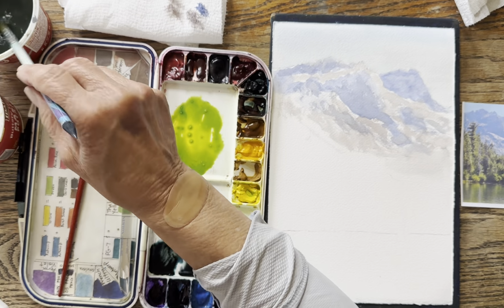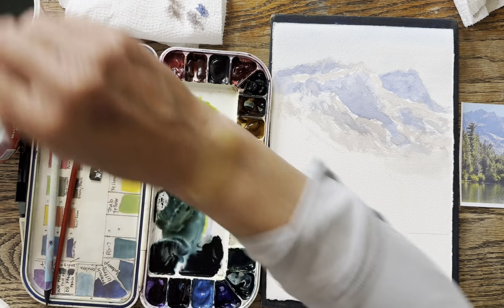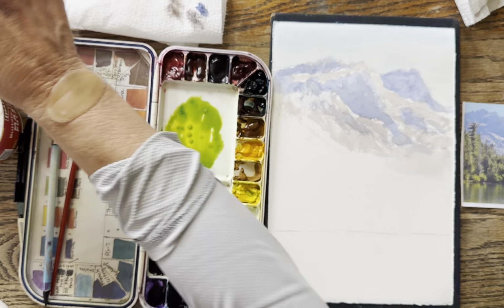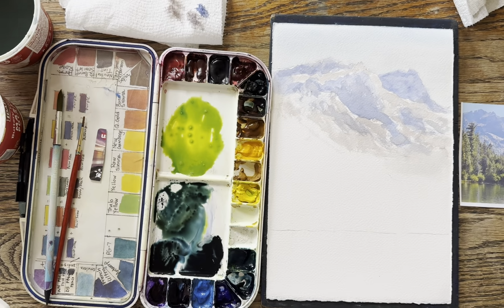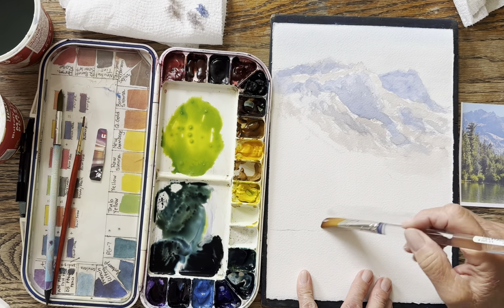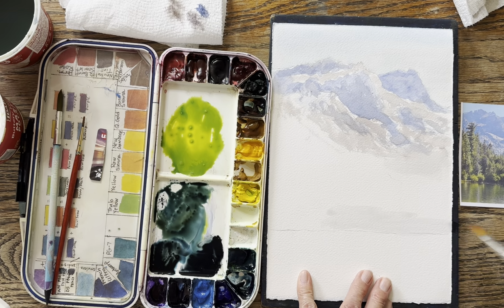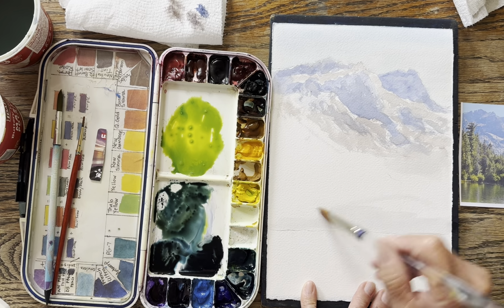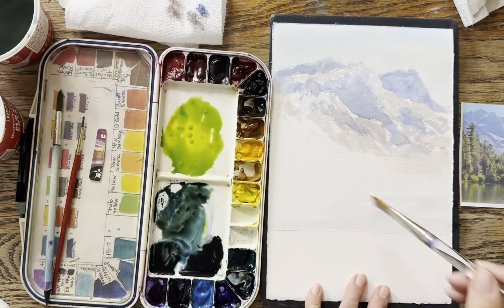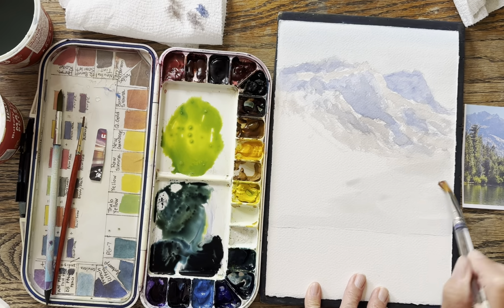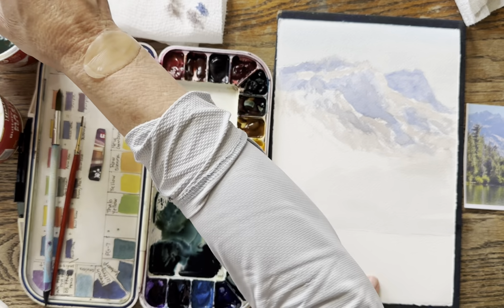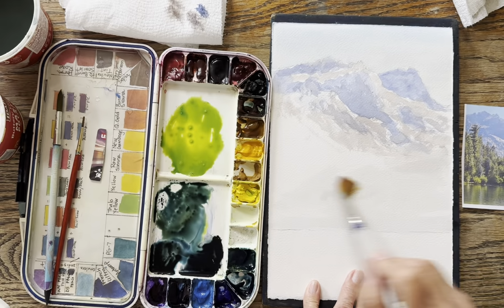Okay, so now I'm going to switch to my 3/4 inch flat. I'm going to wet my tree area. I have some dark color in my brush so you can see where the water is.